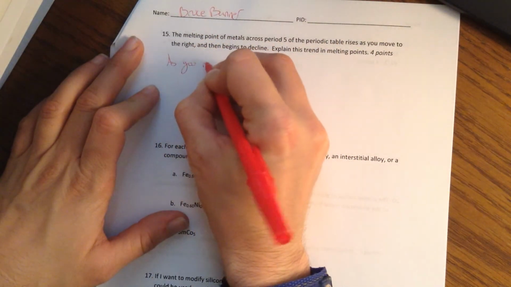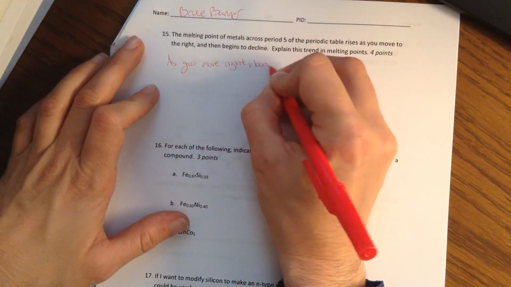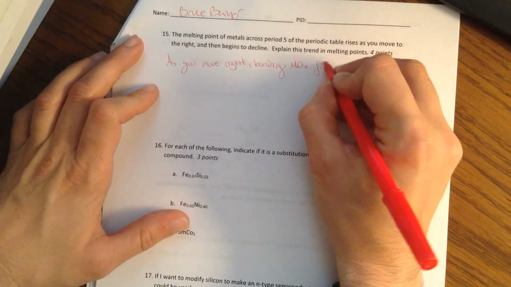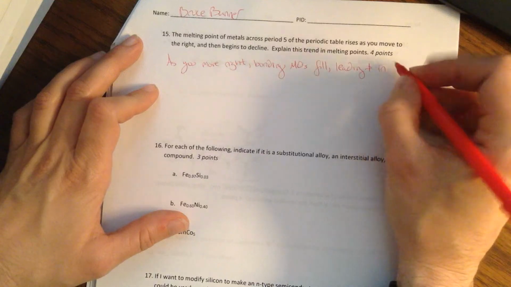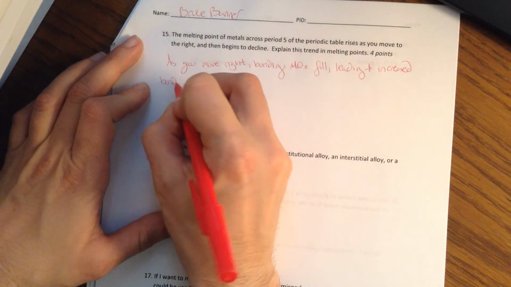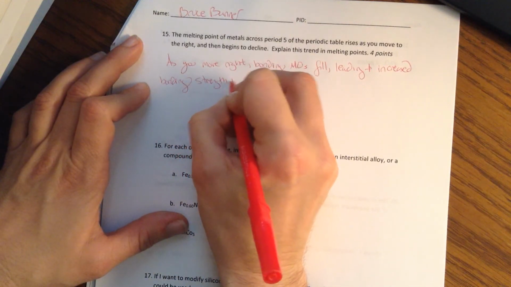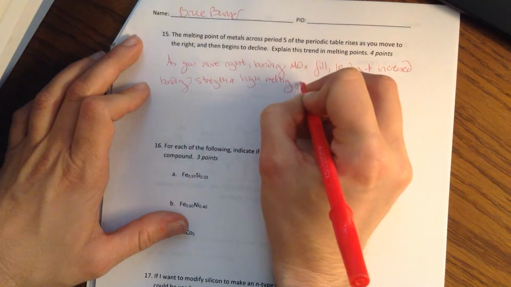As you move right along the period, bonding MOs fill, leading to increased bonding strength and high melting points.